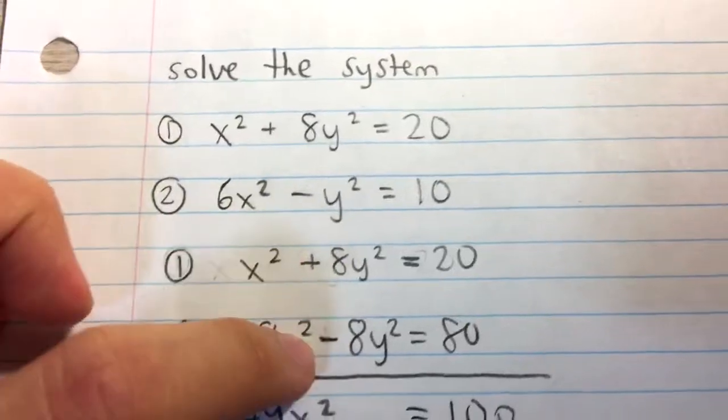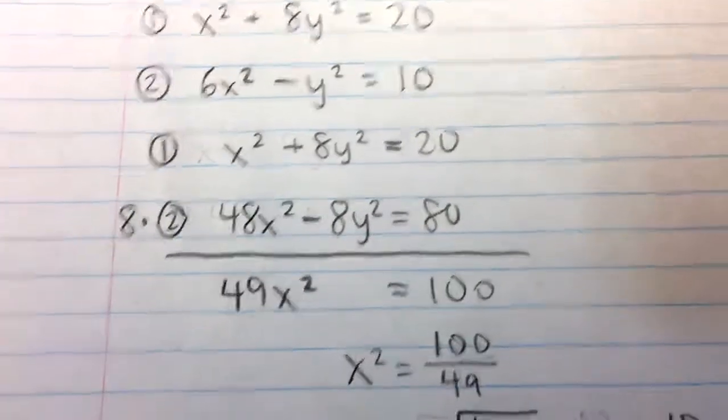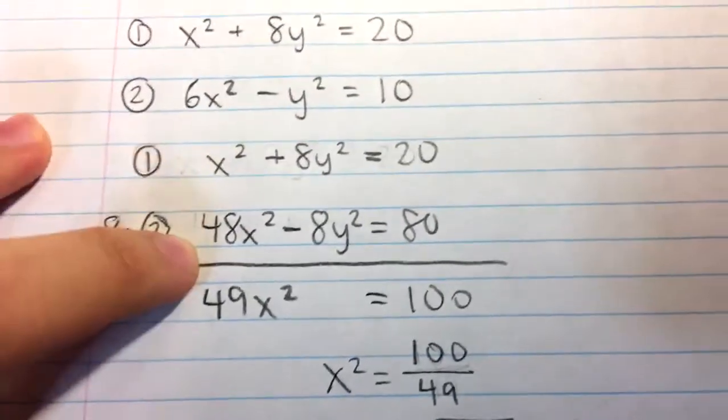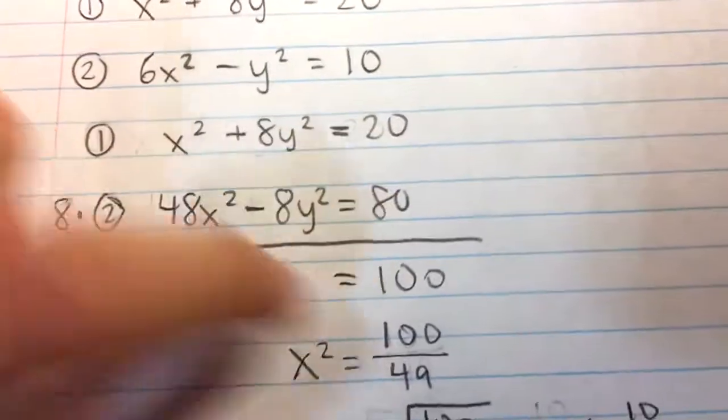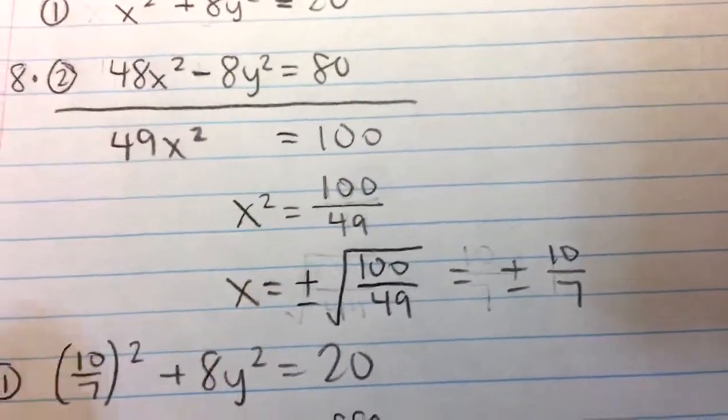Now when I add these two equations, the 8y squared and the negative 8y squared will cancel out, eliminating the y variable. And if I add this part, I'll get 49x squared. Here I get 100. I solve for x. We'll divide both sides by 49 and take the square root of both sides.